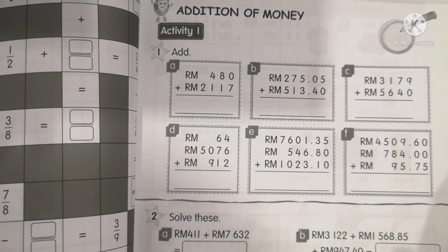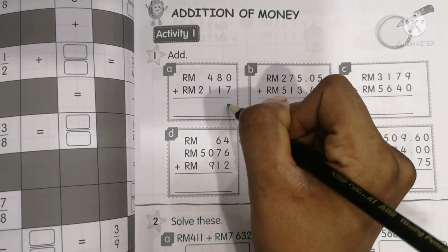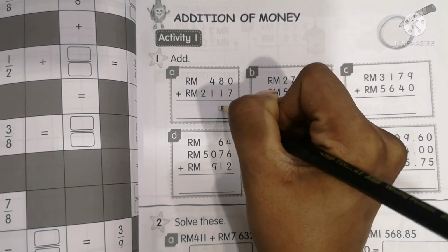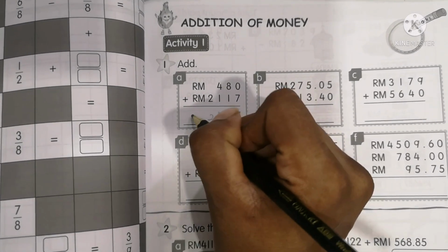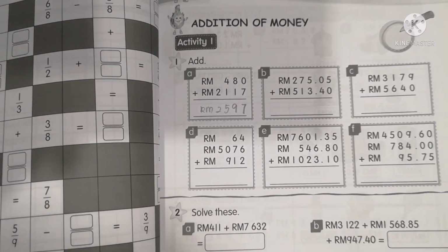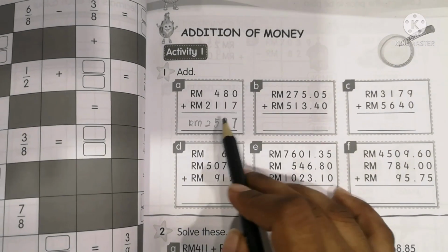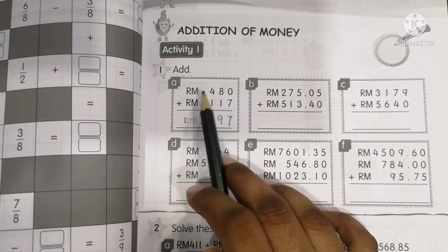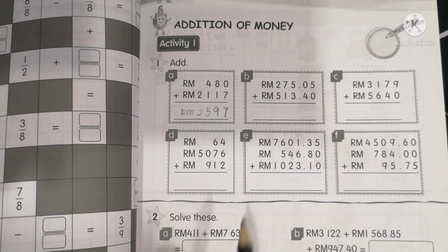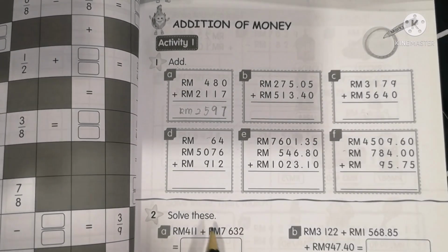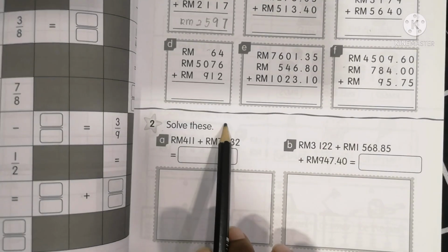Tambah saja, tak payah tulis apa-apa. So 7, this one 9, 5, 2, dekat depan, jangan lupa untuk tambah RM. So you have to do, solve this. Activity 1 at A, B, C, D, E, F. Do all this. And once you are done with this, move to number 2, solve this.